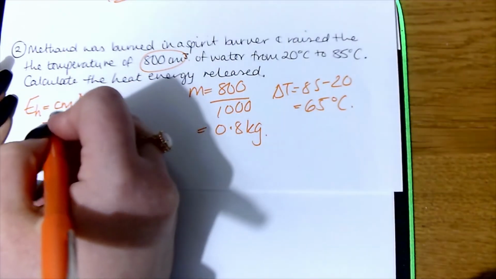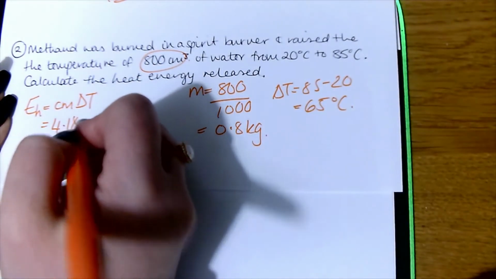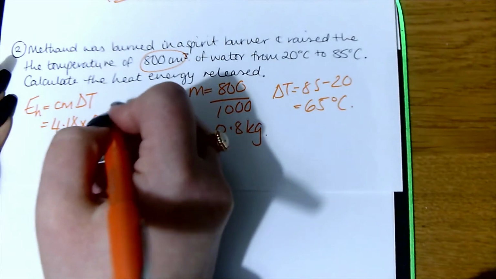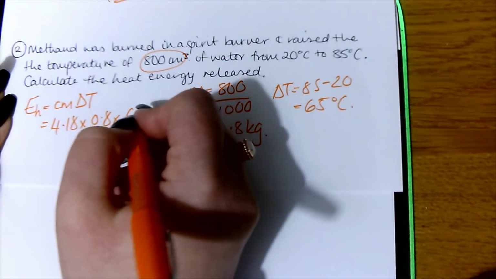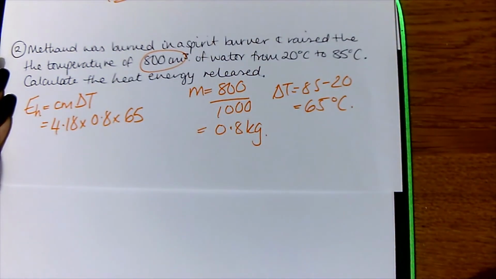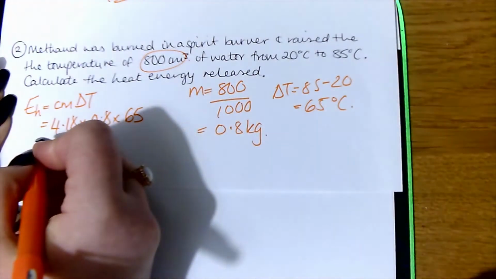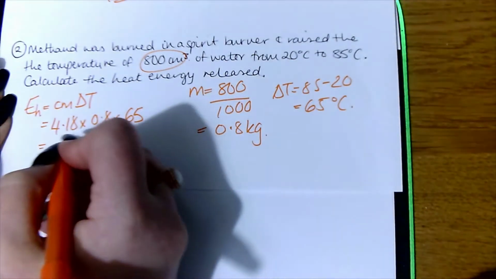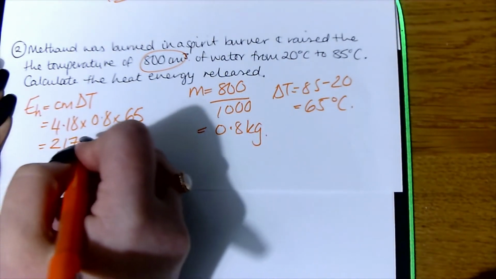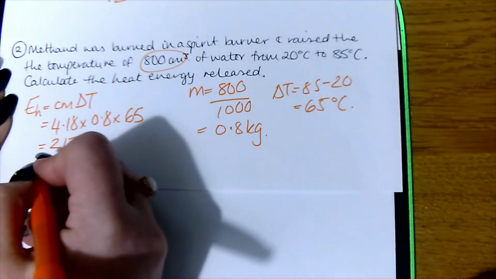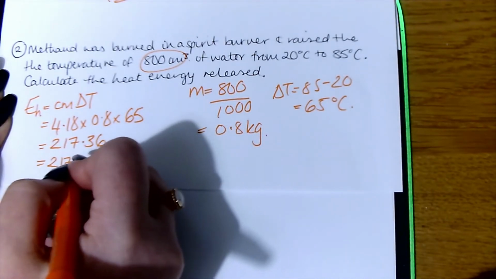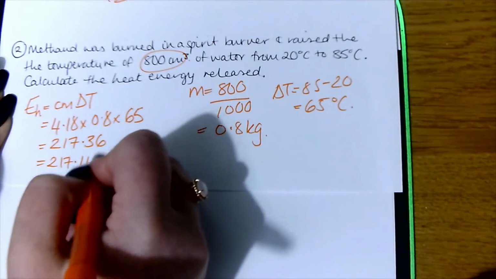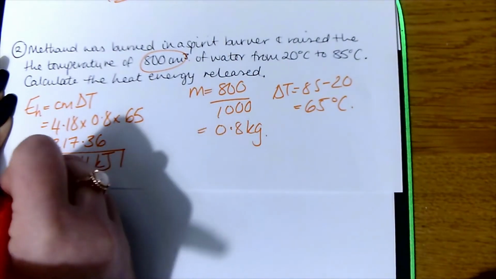Substituting that into our formula, we have 4.18 times 0.8 times 65, and that gives us an answer of 217.36. And we'll round that to 217.4 kilojoules.